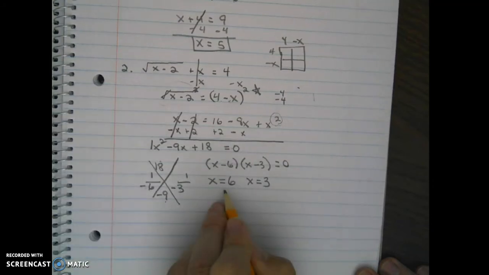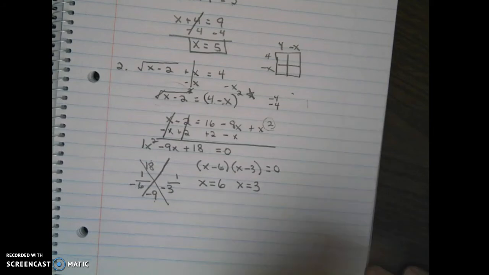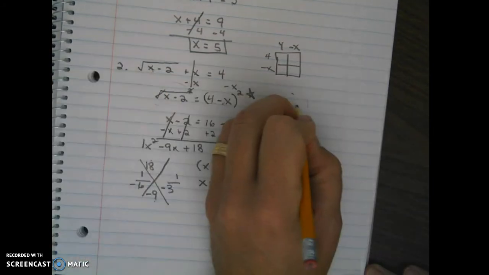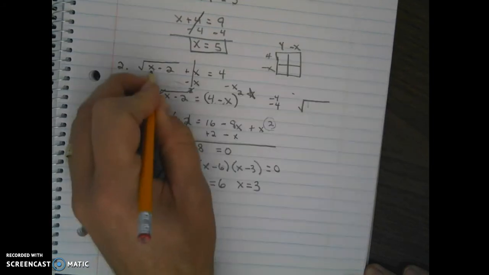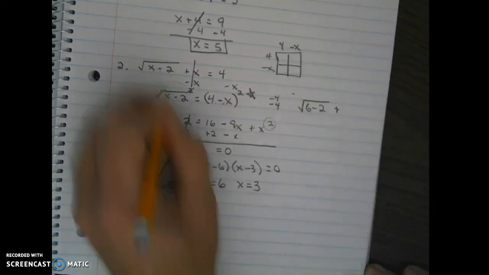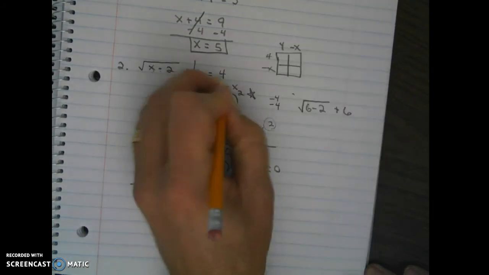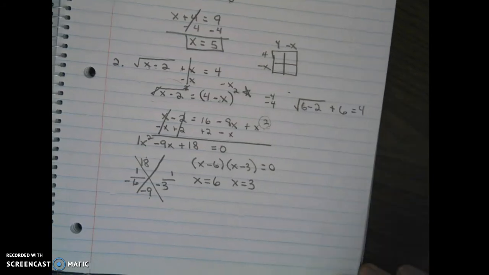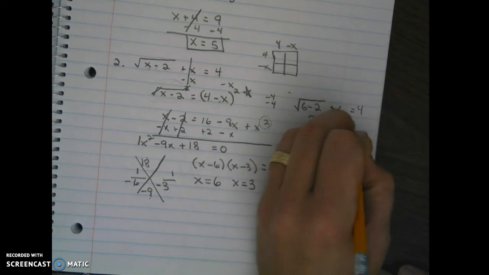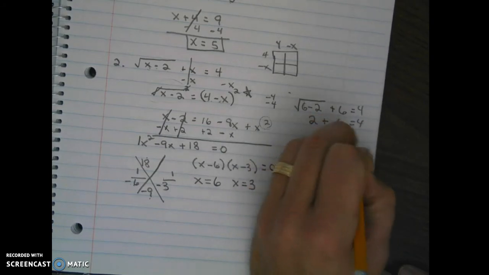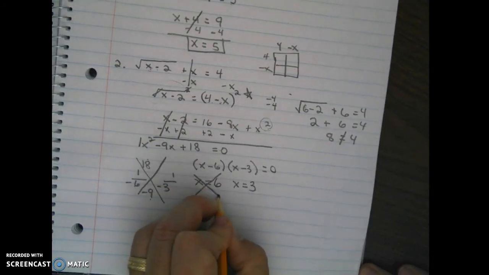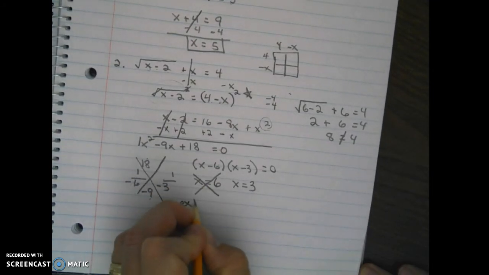Now before you box these answers, we need to check to make sure that they work. So let's start with the 6. Let's plug it into the original equation. We're going to check 6. So 6 minus 2 plus, plug the 6 in everywhere you see an x, so plus 6 equals 4. So checking that, 6 minus 2 is 4, square root of 4 is 2, 2 plus 6 equals 4, that would be 8 equals 4, no. So this number here is not a solution. This is what's called extraneous.